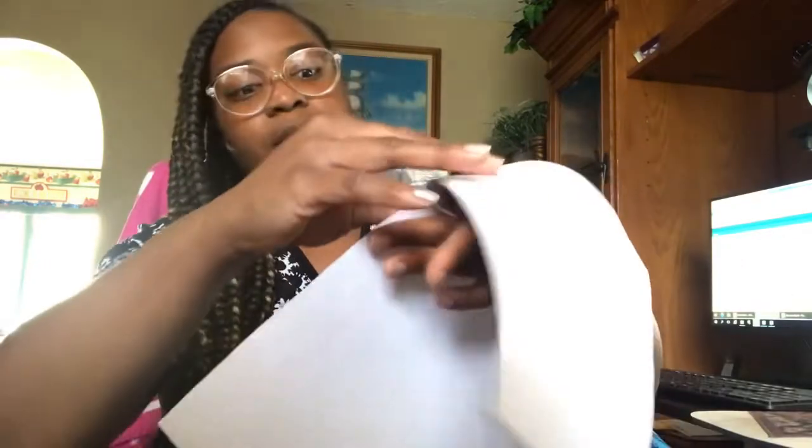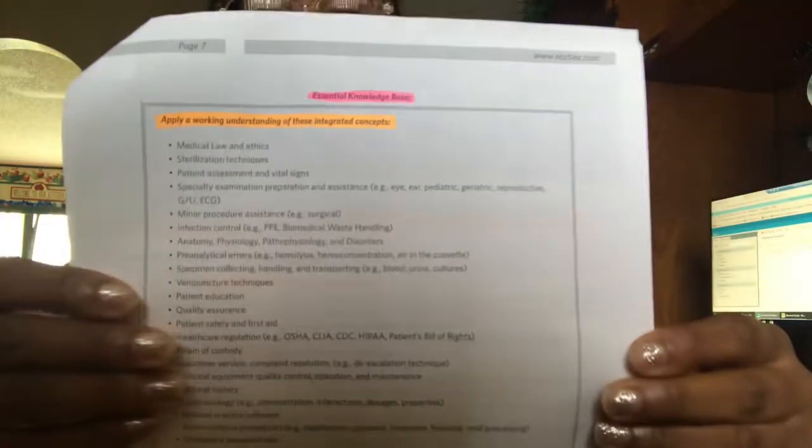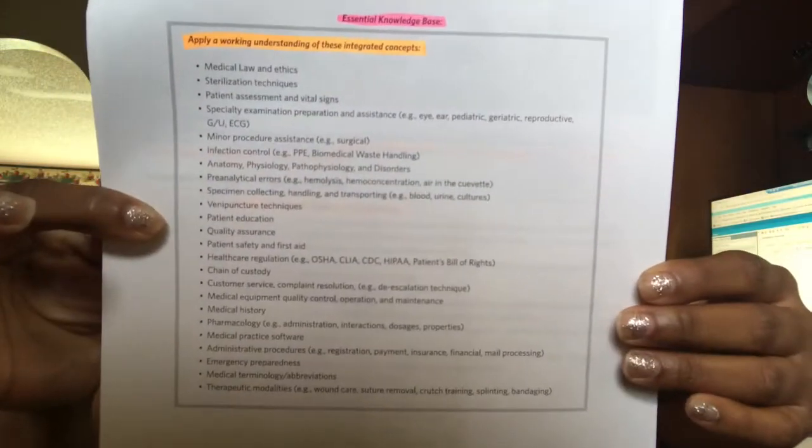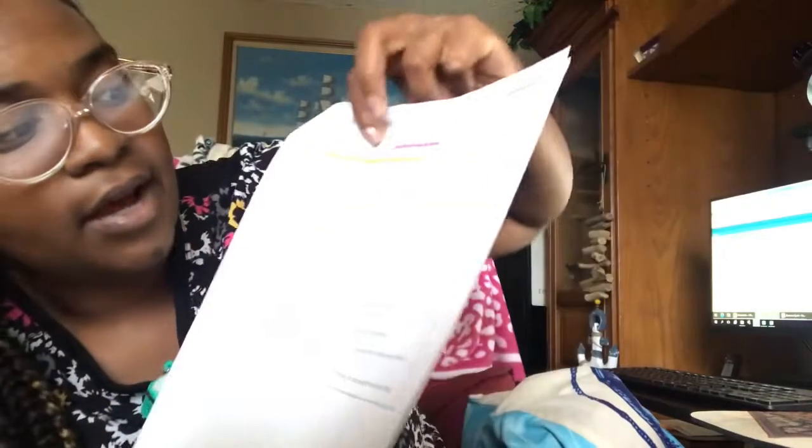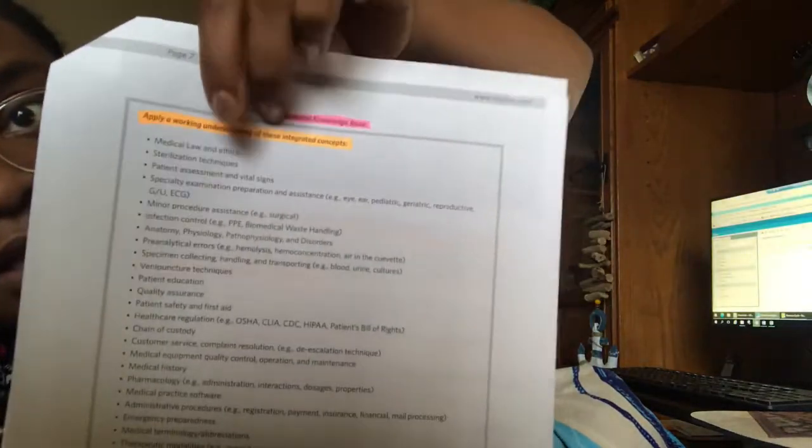Before I go a little bit in depth on that, I'm going to go to the back. The back is just going to be the essential knowledge base. This sheet has a quick outline, and the other sheets before that go a little more in detail. On this one, they have medical law and ethics, sterilization techniques, also patient assessment, and vital signs. I'm just reading off what's on each one to let you guys know what will be on the test.